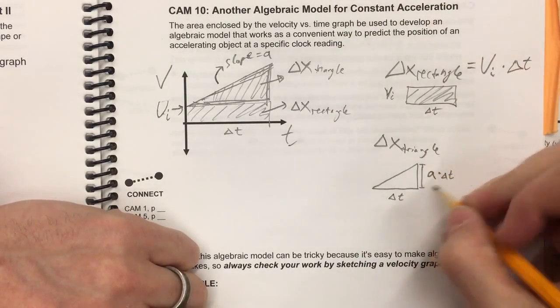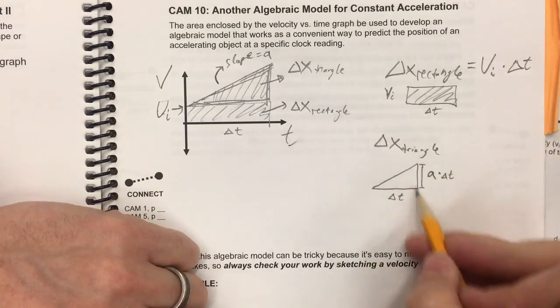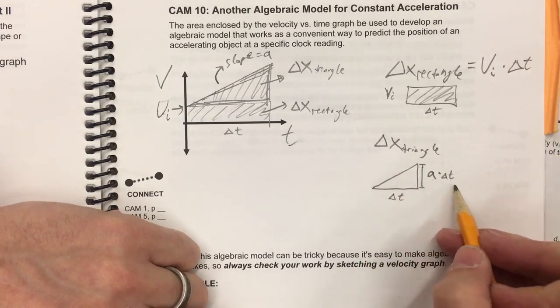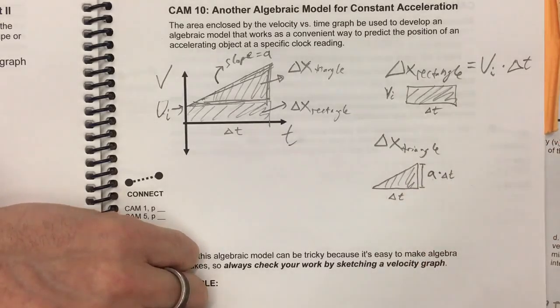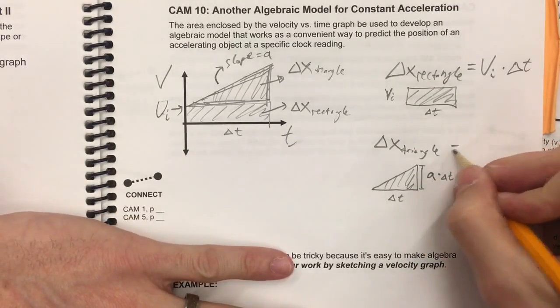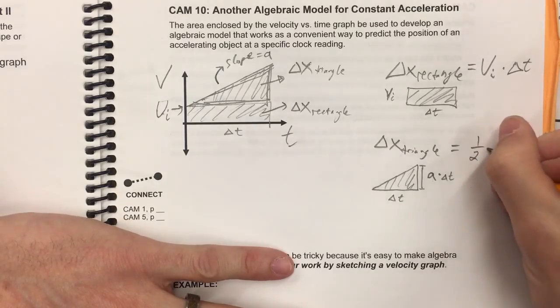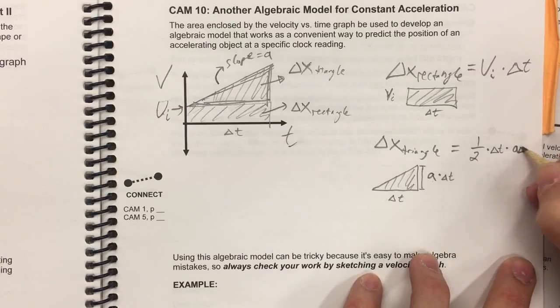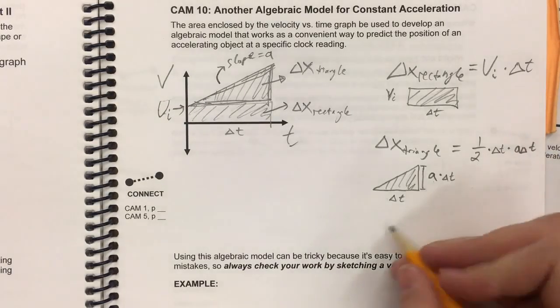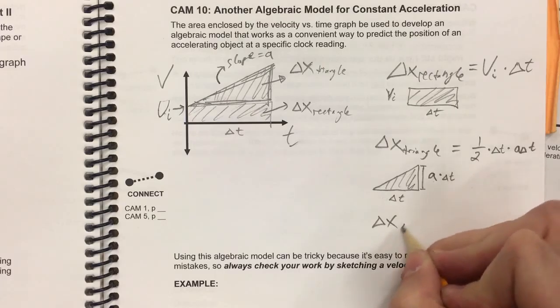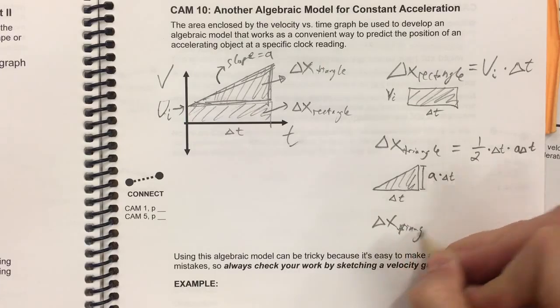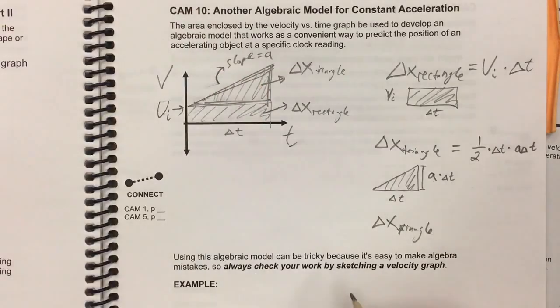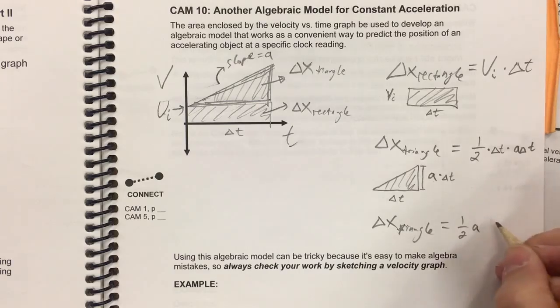So if we want to figure out what the total height is of this triangle, we can just multiply these two numbers together. This is important because if we're trying to figure out the area of that triangle, we know we have to do 1/2 base, which in this case is delta t, times height, which in this case is acceleration times delta t. What this gives us is the following: delta x triangle, that is delta x from this accelerated part of the graph, is equal to 1/2 acceleration times delta t squared.